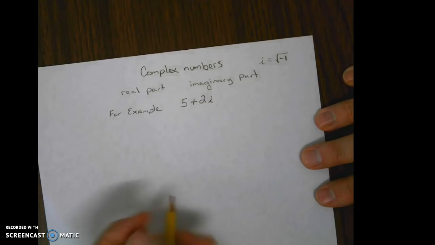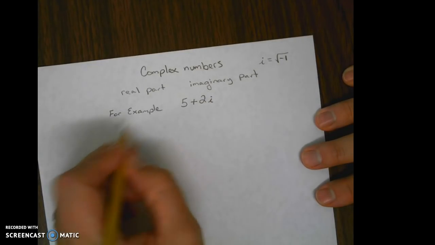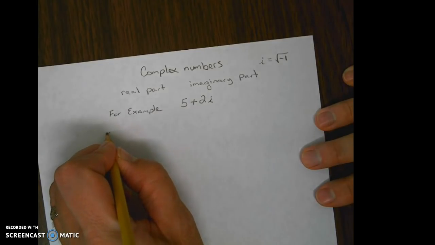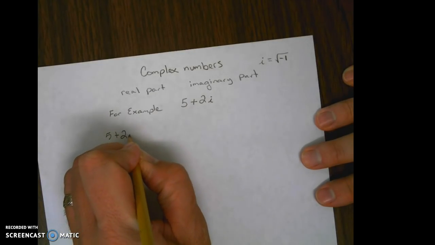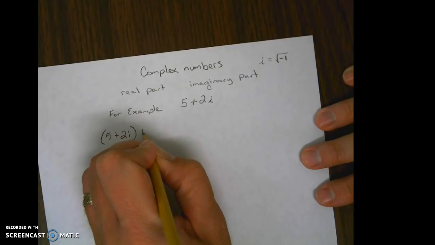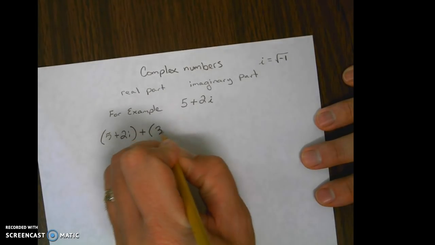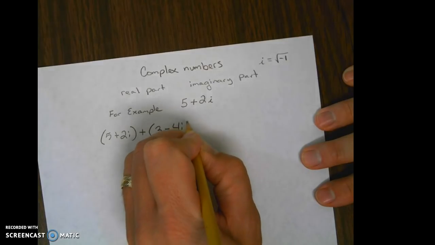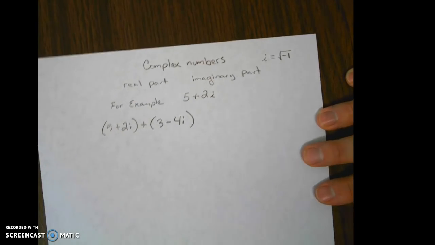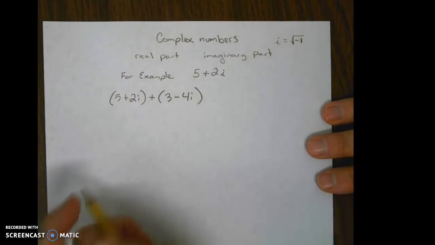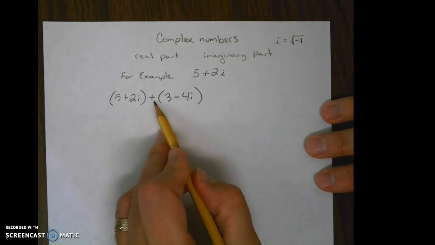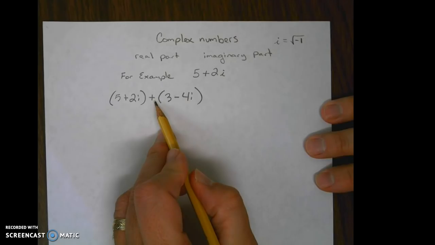So the first thing we're going to look at is adding complex numbers together. So let's take a look at 5 plus 2i plus, let's say, 3 minus 4i. So when adding and subtracting, you want to only add or subtract the real parts together.